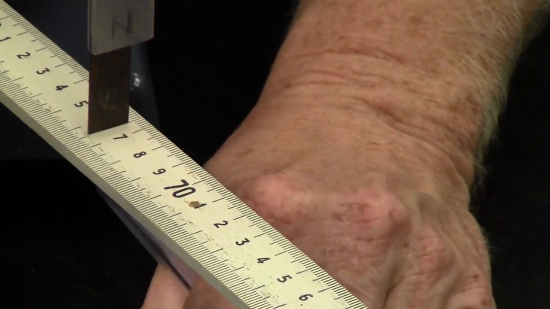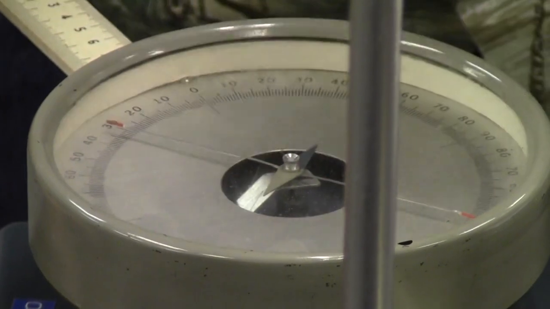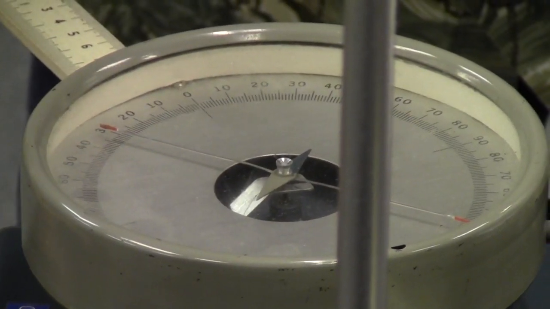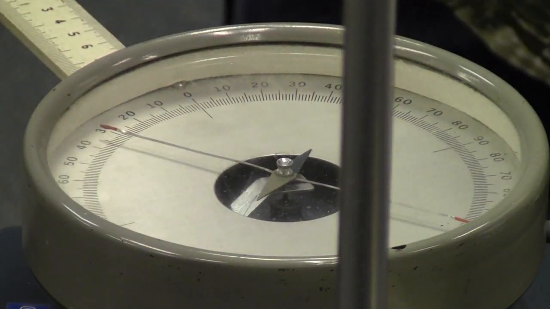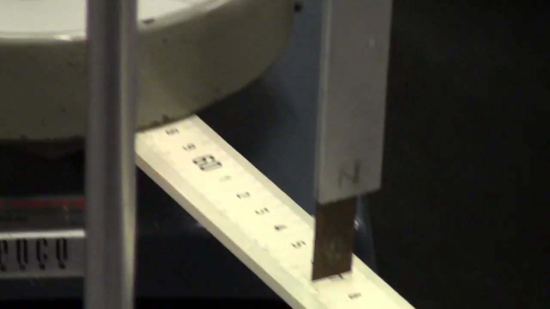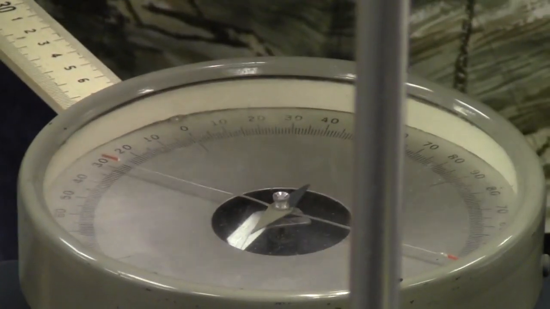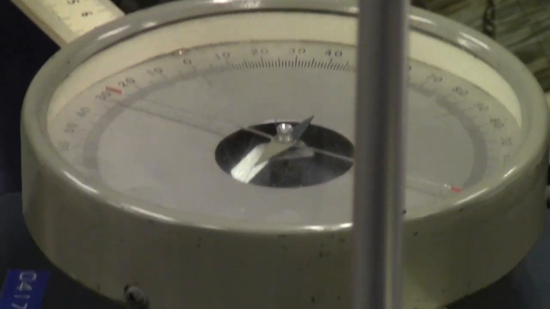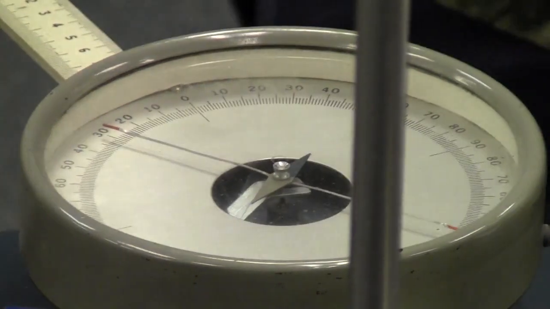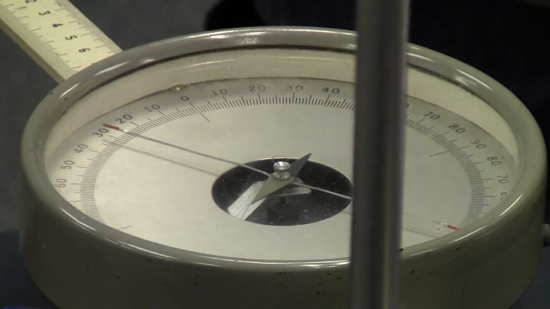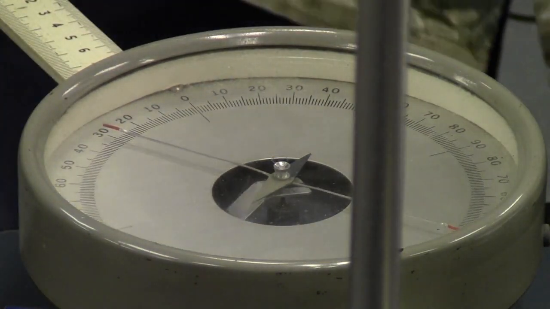Let's go to 17. And that looks like about a 33 and a half. Let me go to 18. 31 degrees. Nice.